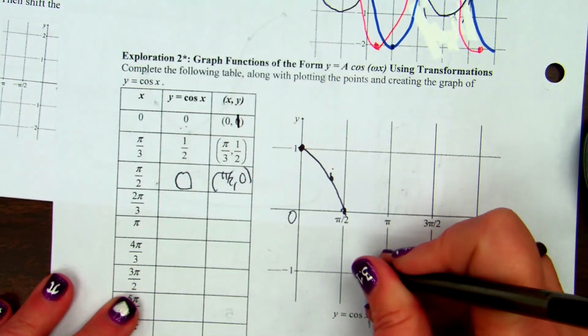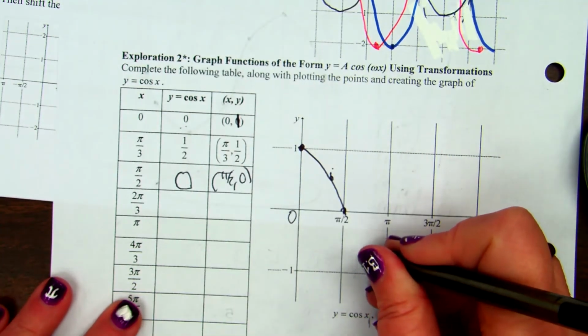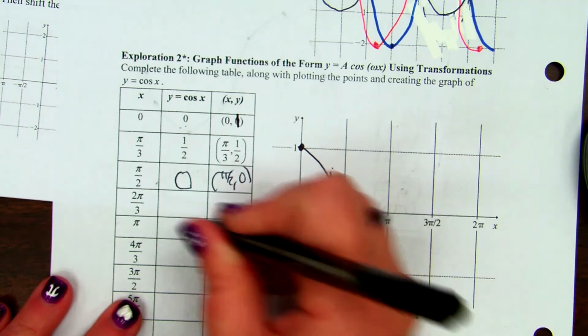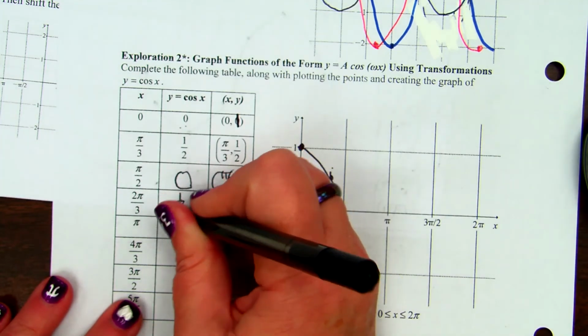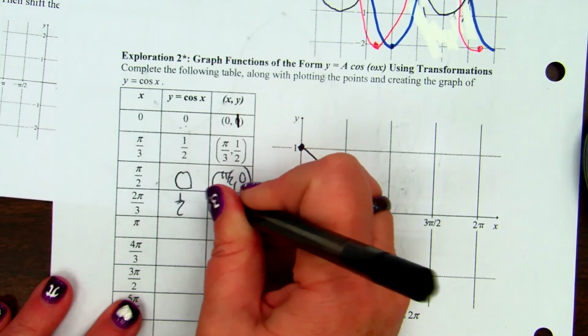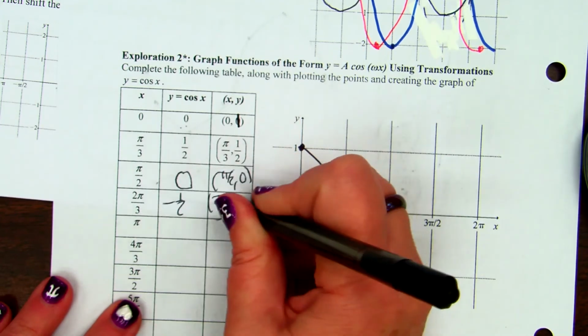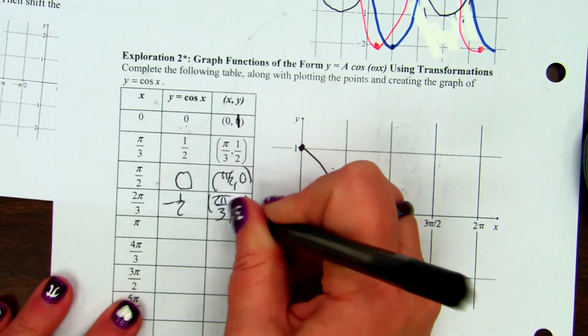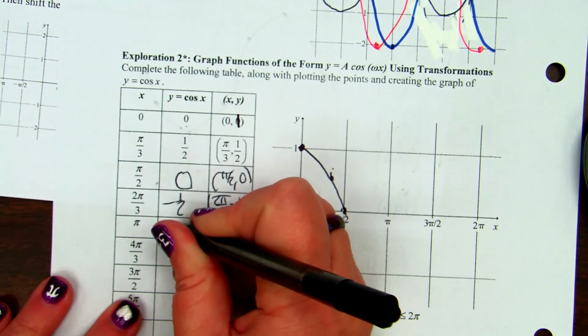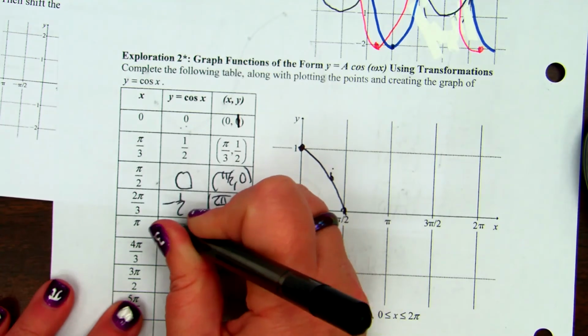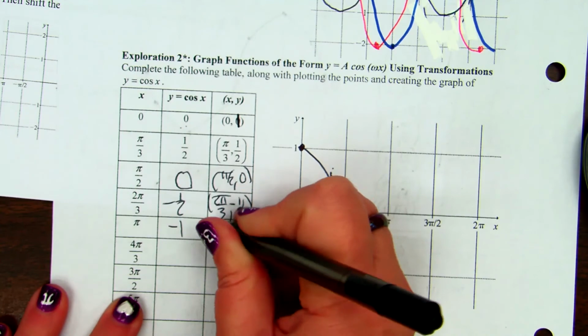And then 2 pi over 3, negative 1/2. And pi is negative 1, 0. So we get pi, negative 1.